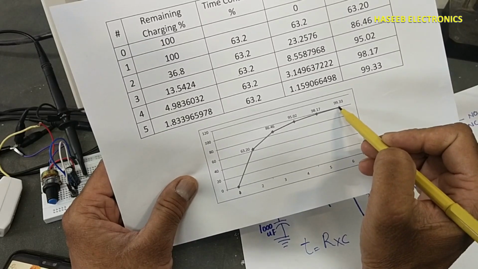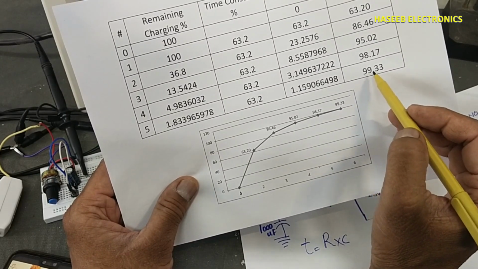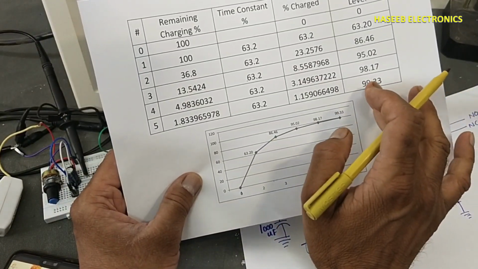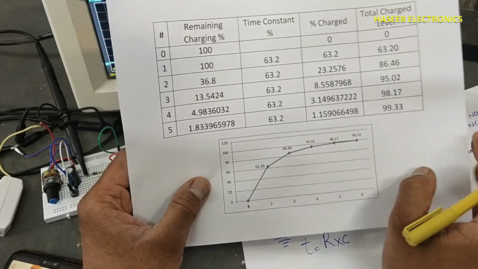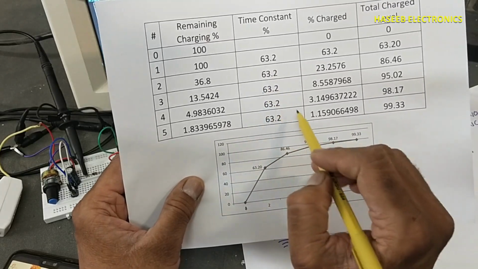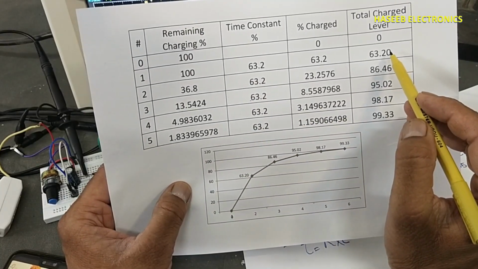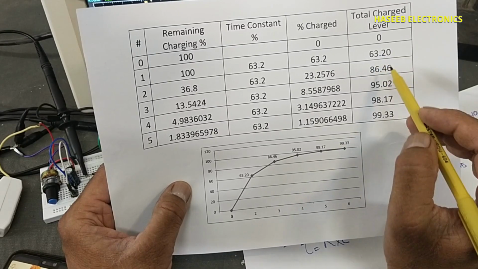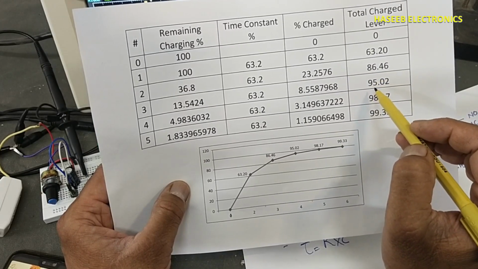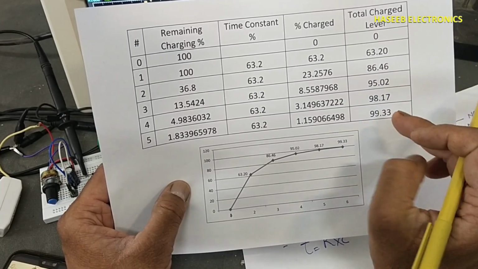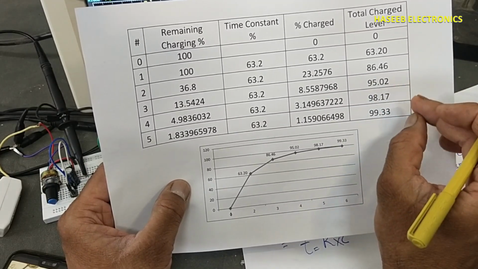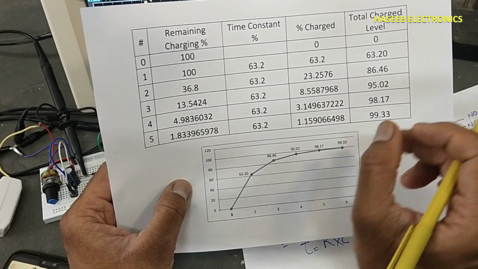And after the fifth charging time constant, 99.33% of the capacitor will be charged. It will be considered as 100%. So the time constant is 11 seconds for each step. For each charging step, it will take 11 seconds. We can see there is a big difference between each step, but it will take the same amount of time: 11 seconds, 11 seconds, 11 seconds. So the total time will be around 55 seconds.